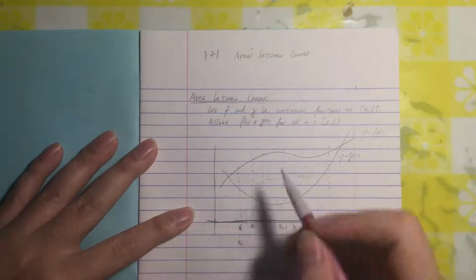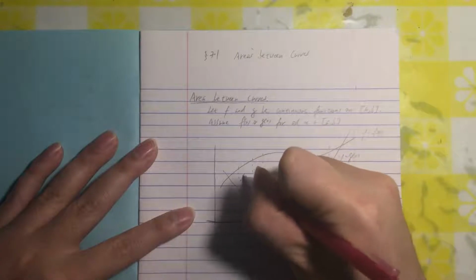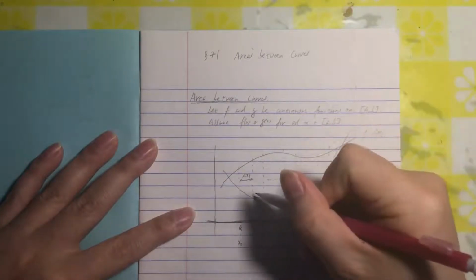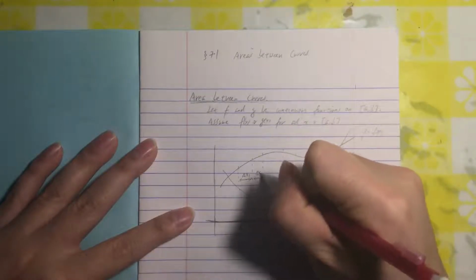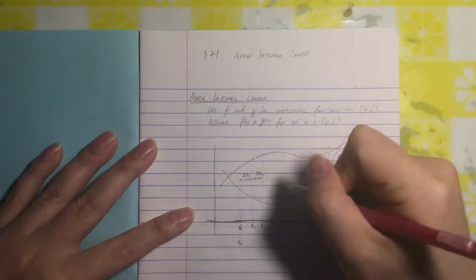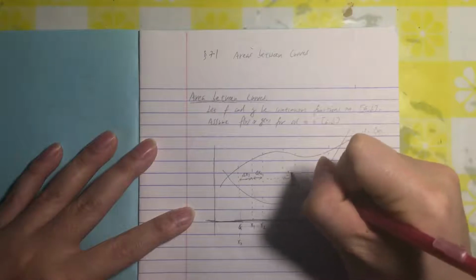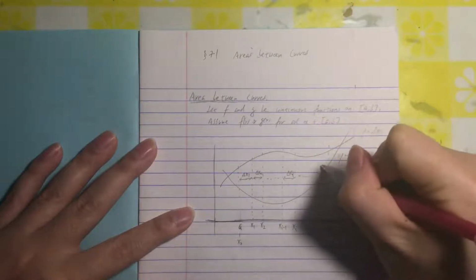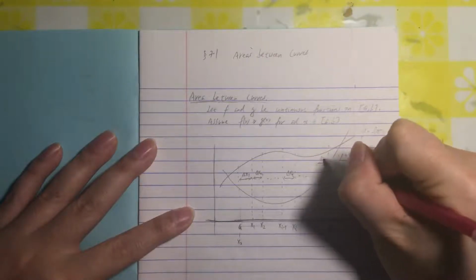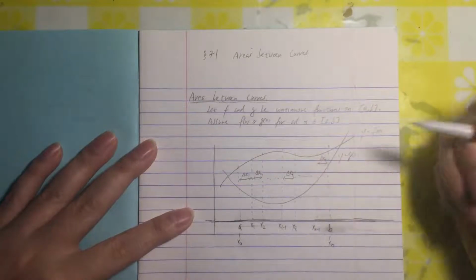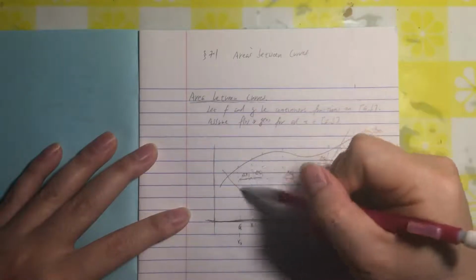On the first subinterval, the width of this rectangle is delta S1. On the second subinterval, the width of this rectangle is delta S2. And continue, on the i-th subinterval, the width of this rectangle is delta Si. And on the last subinterval, the width of this rectangle is delta Sn. Now, that's the width. How can we find the height of each rectangle?